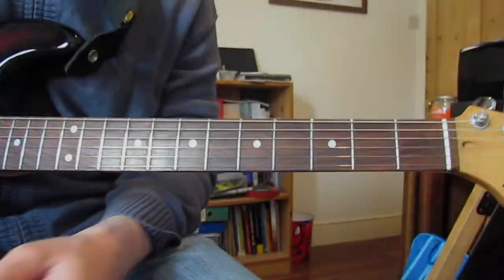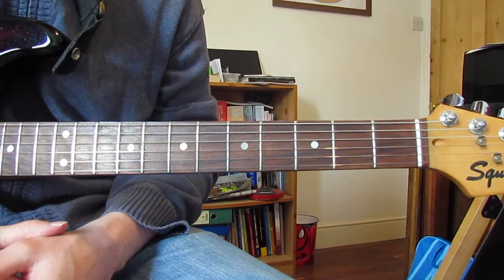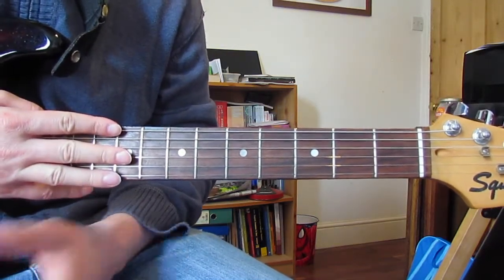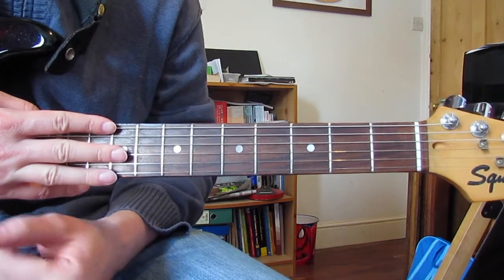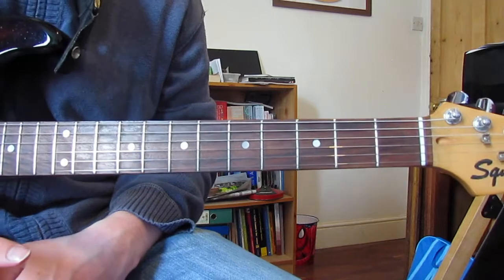So let's crack on. Okay guys, as I just said, I'm going to try and explain chords a bit more. We've gone through a few of the different chords. Now I'm going to do slash chords and then a more general look at chords. So slash chords first. What is a slash chord?